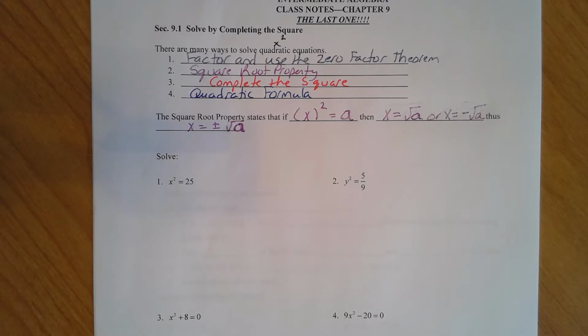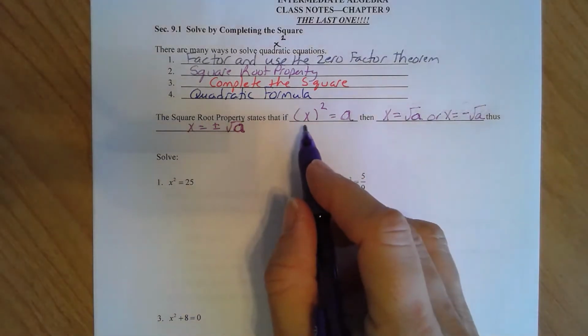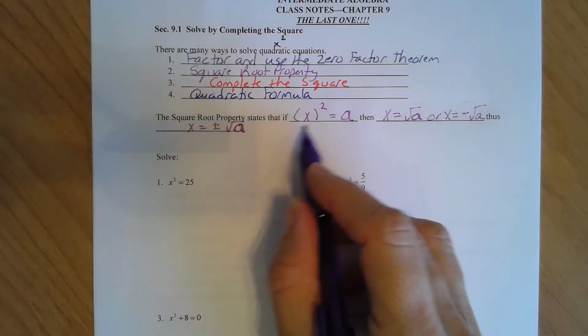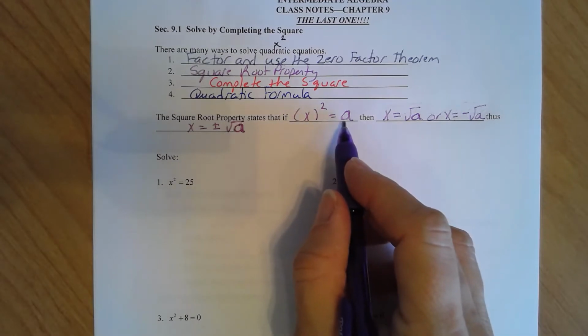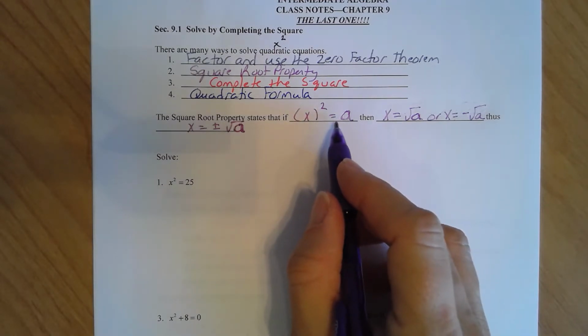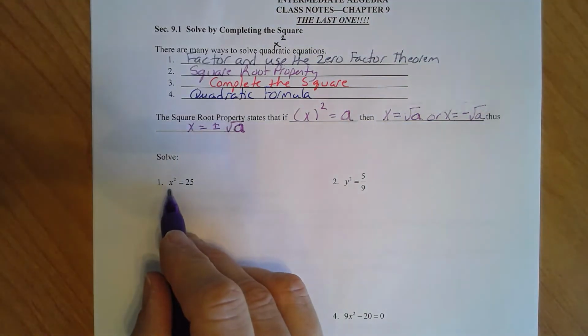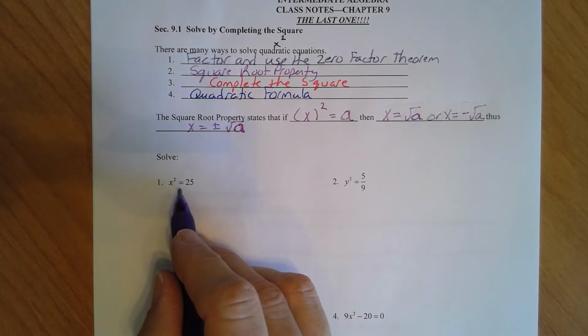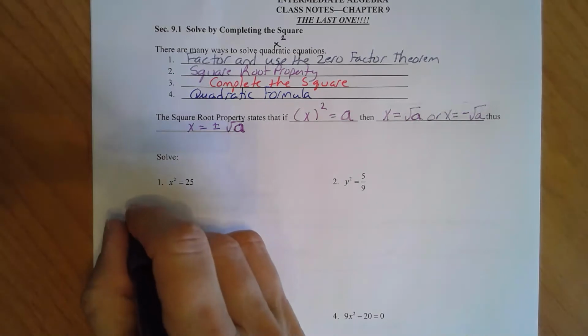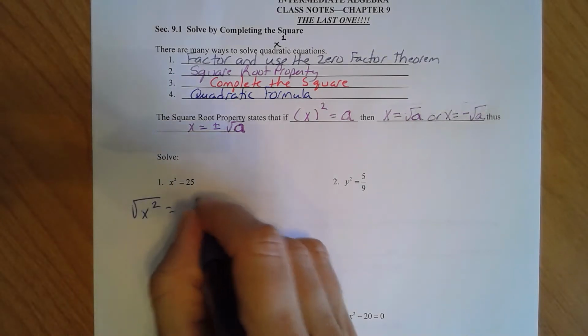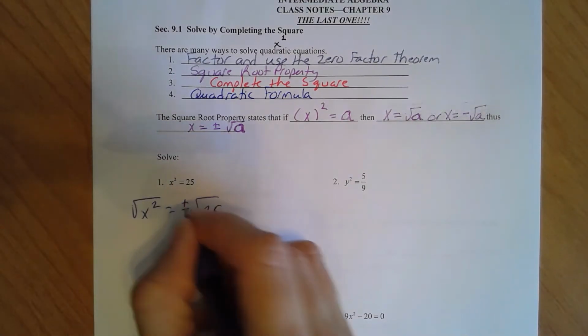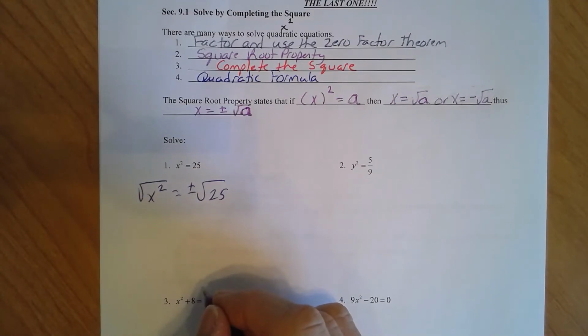So when are we allowed to use the square root property? We can use it when you have a quantity squared equaling a constant. Now that doesn't always happen, so you got to be very careful that it follows that rule. Looking at this, we have some quantity squared equaling a constant. It does follow the rule, so I'd be able to go ahead and take the square root of both sides. I'll take the square root of the left, and I'll take the square root of the right, not forgetting plus or minus because I'm putting in the square root.